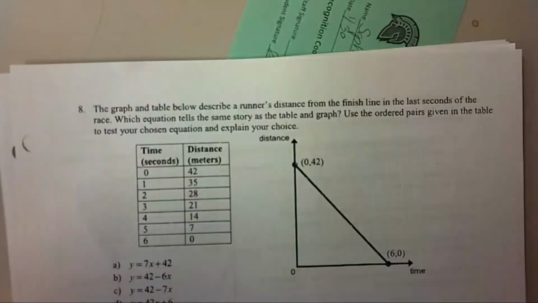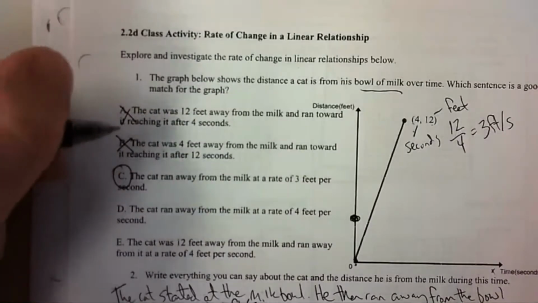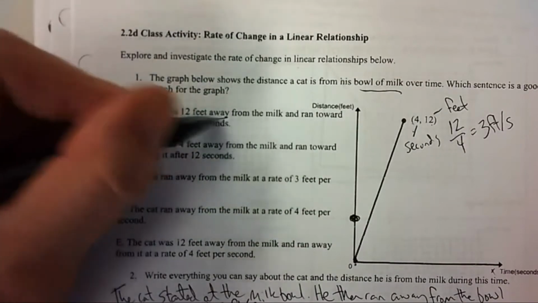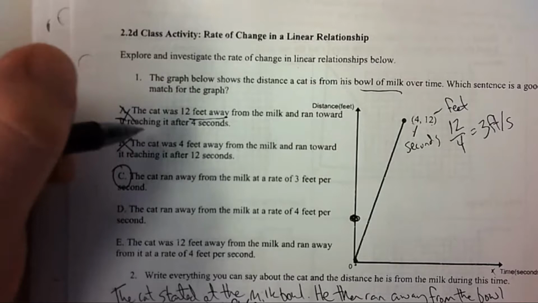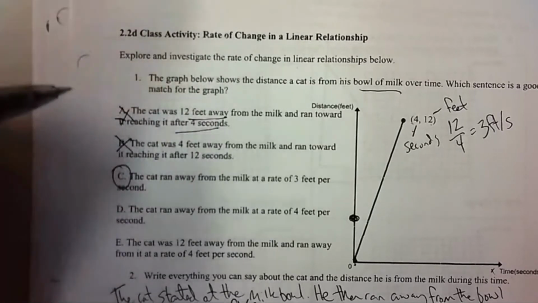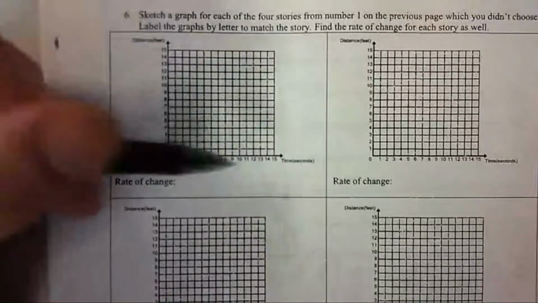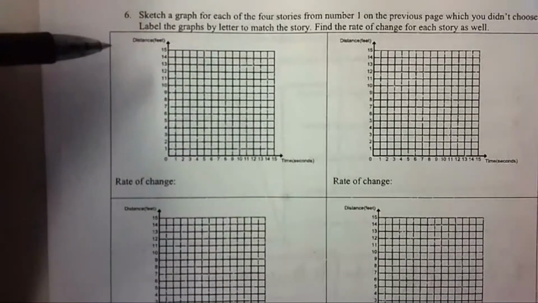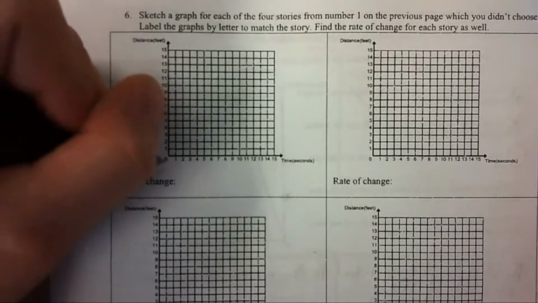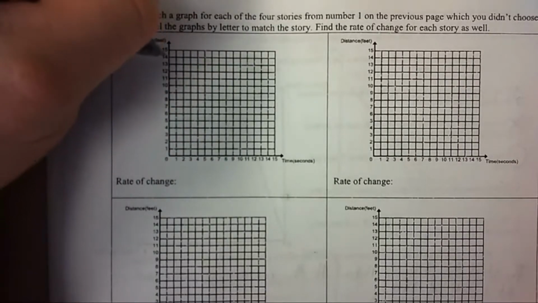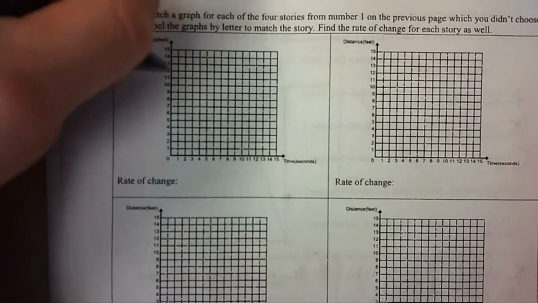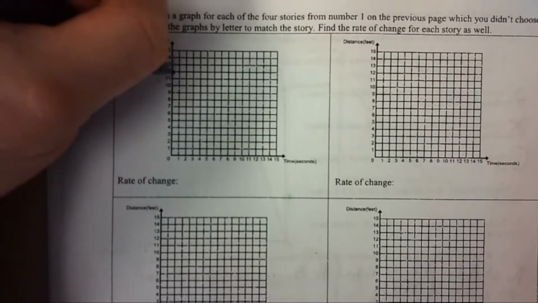Okay, so let's go back and look at letter A. The cat was 12 feet away from the milk, and it ran towards it, reaching it after 4 seconds. So if I come over here, my graph is already labeled, my X, my Y axis there, and it says it was 12 feet away at 0 seconds.